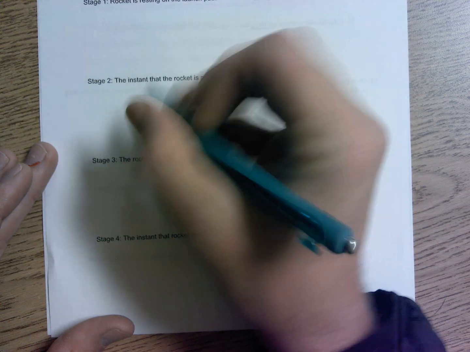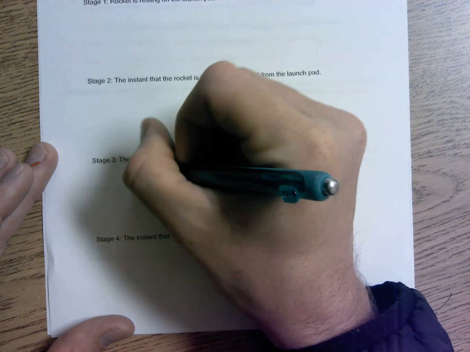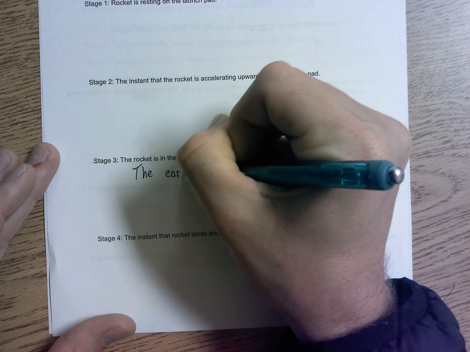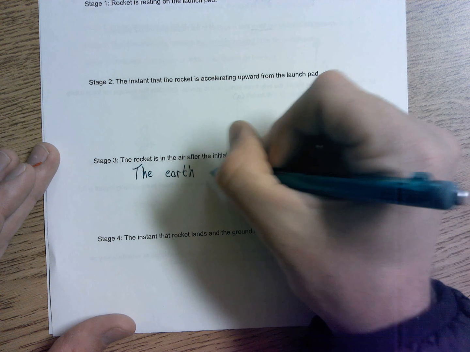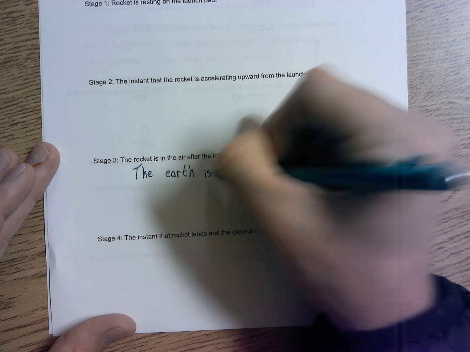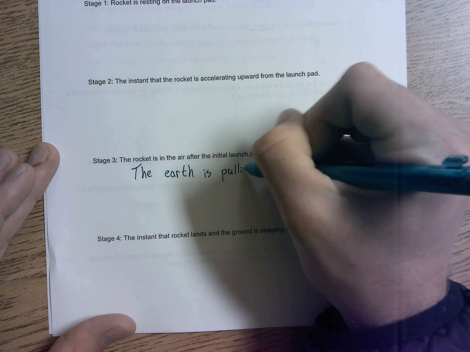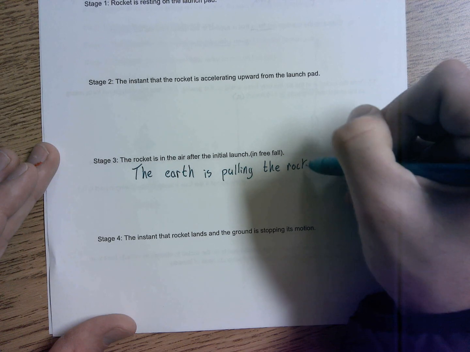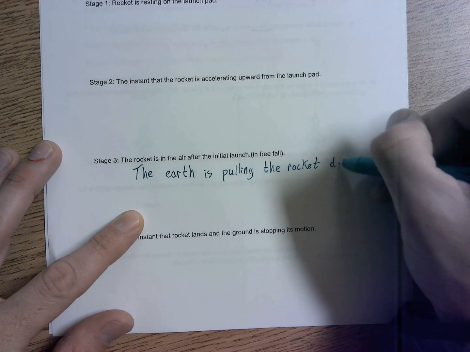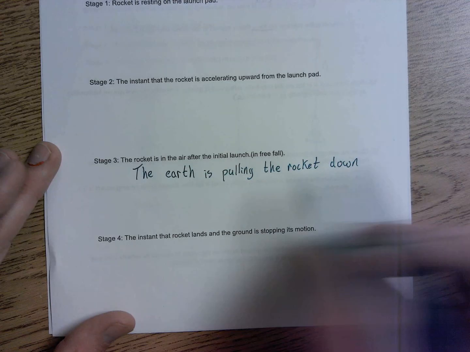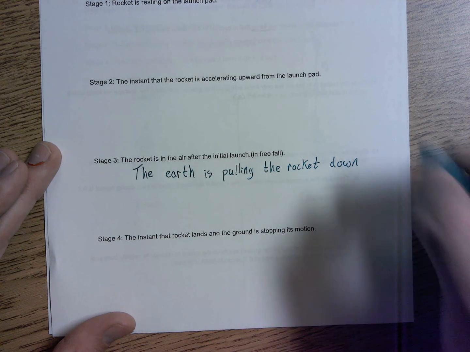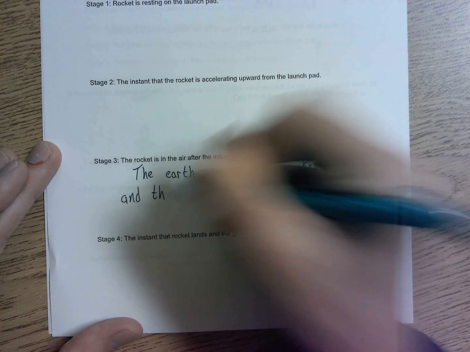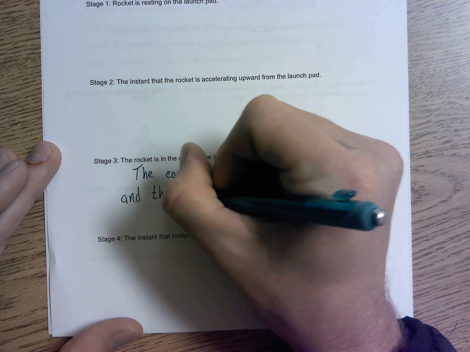Okay, so the action-reaction pair is the Earth is pulling the rocket down. What's the reaction? Remember, reaction just means you're switching the two objects. And switching rocket with Earth.